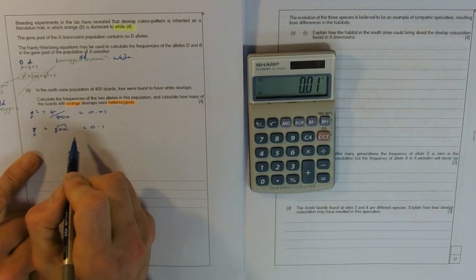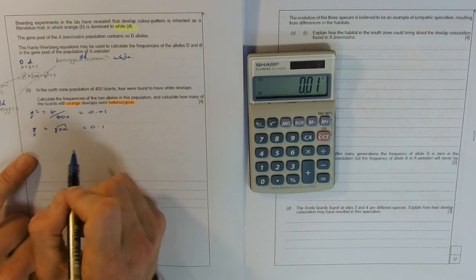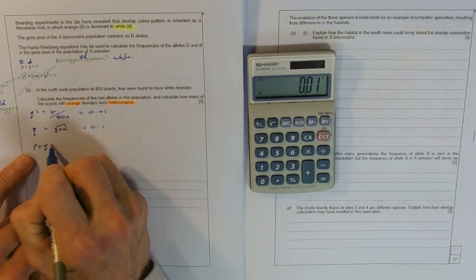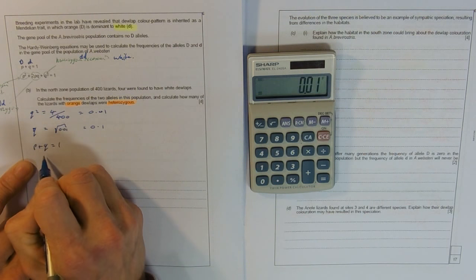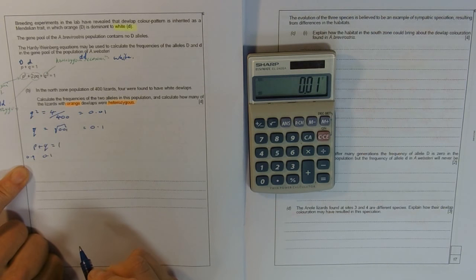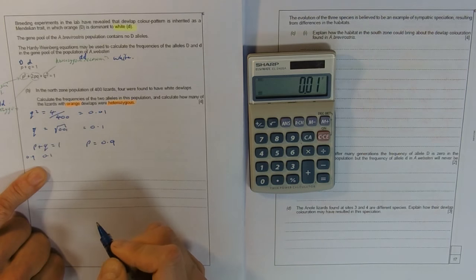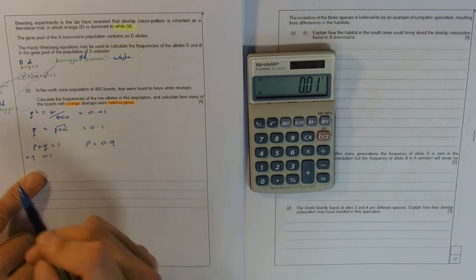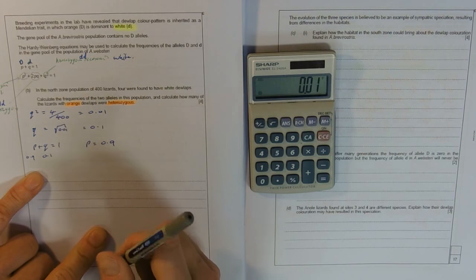Now that we know what Q is, we can go, oh, I know what P is then, because P plus Q equals 1. Well, if Q is 0.1, then P must be, you can do this in your head, 0.9. So P equals 0.9. And now, bingo, we can do these heterozygotes, which is 2PQ.